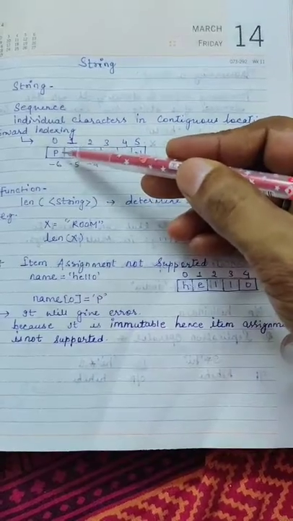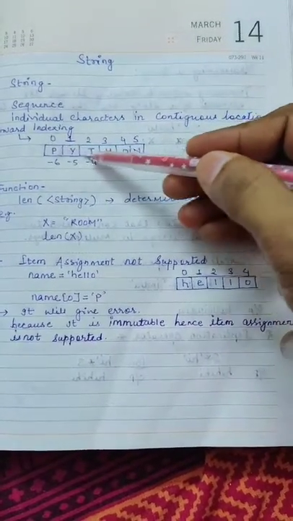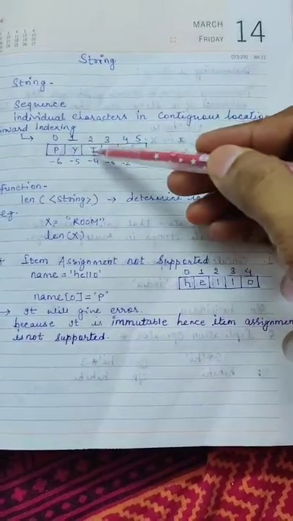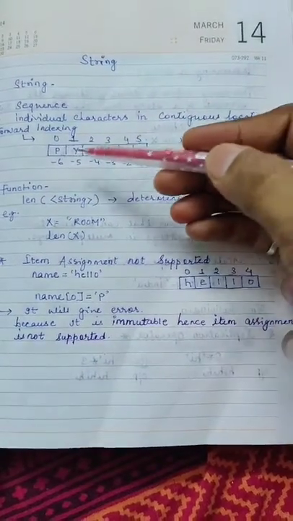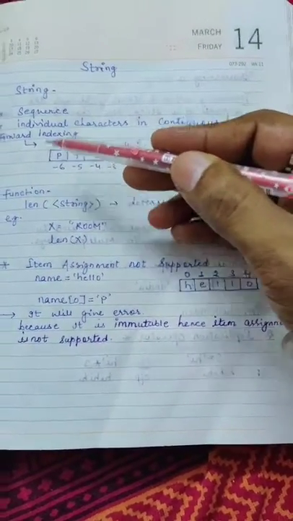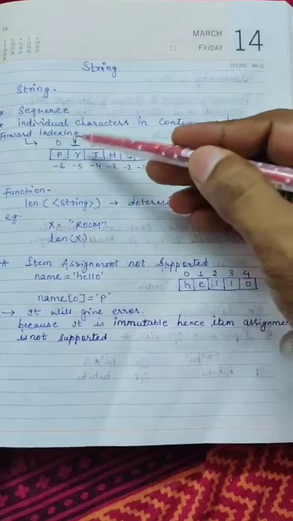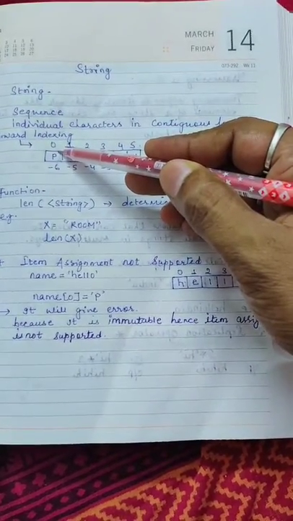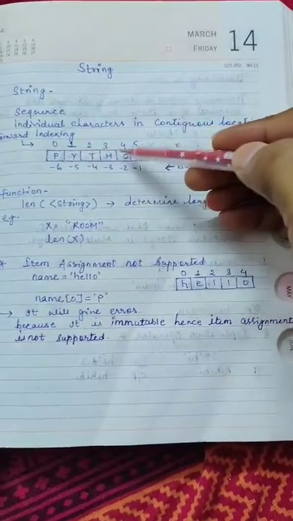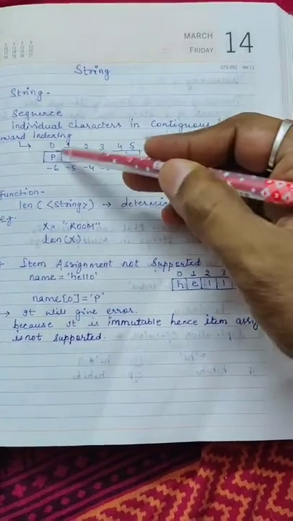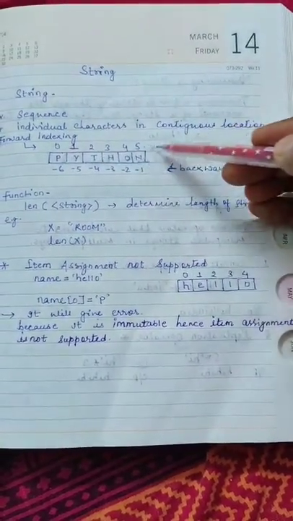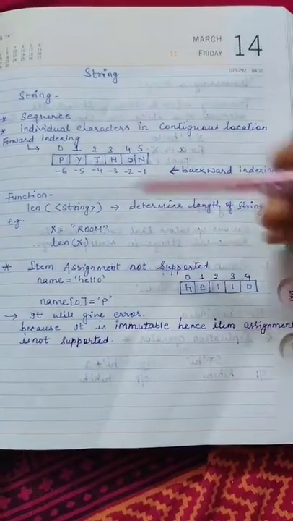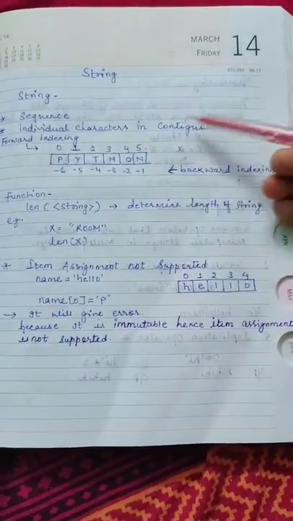Each of the characters is stored in a particular location in memory. Forward indexing starts from 0 and continues till the last character: 0 1 2 3 4 5.